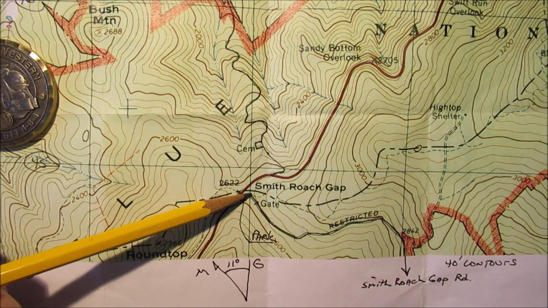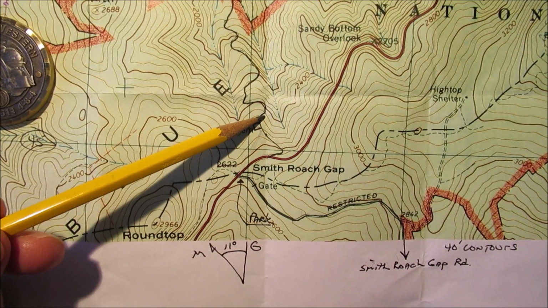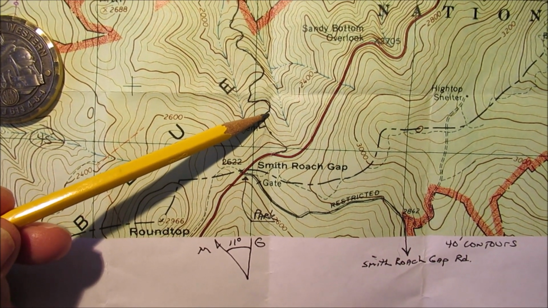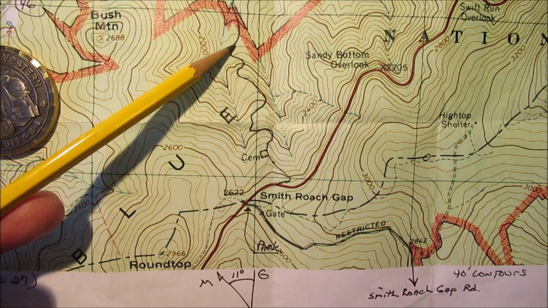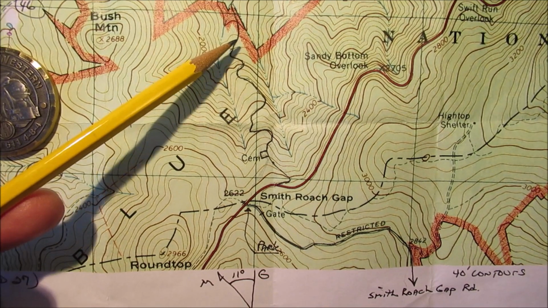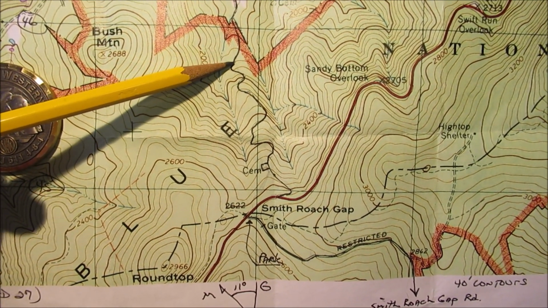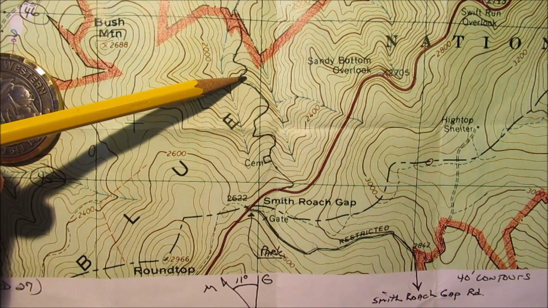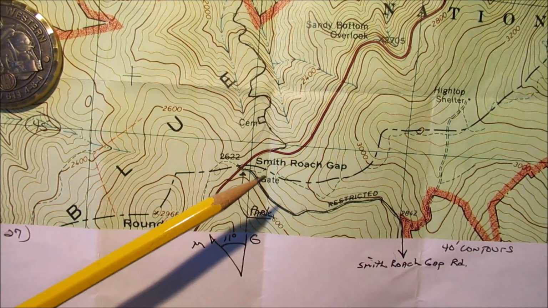Now this Smith Roach Gap is a nice place to start some hikes. This is one of them, but this is a bushwhack, and it's fairly difficult, at least for me, because first of all the road's all blocked with all sorts of blown down trees and stuff, and also in some places it can be hard to find, and also it's really steep right in through here. It's a really steep hike.